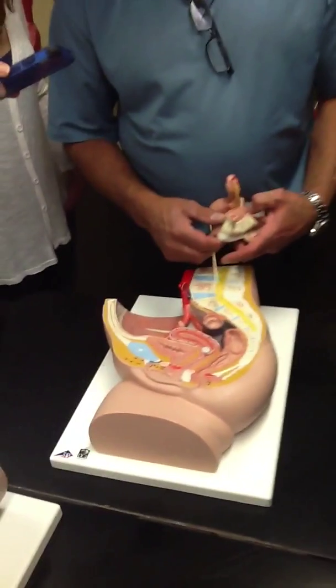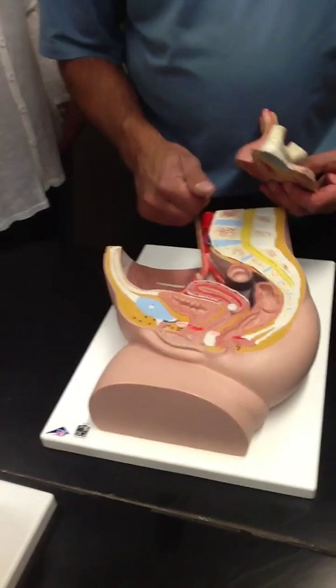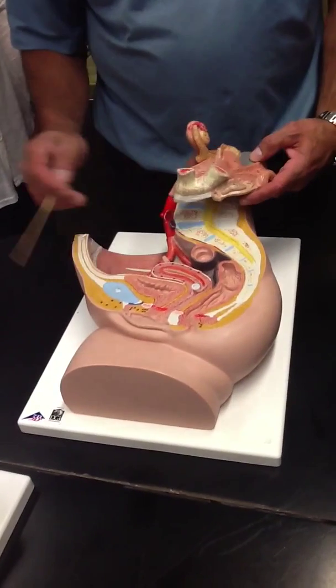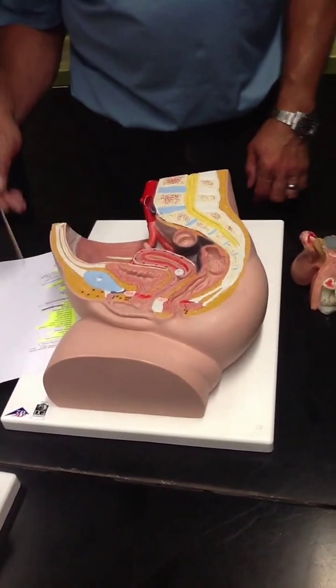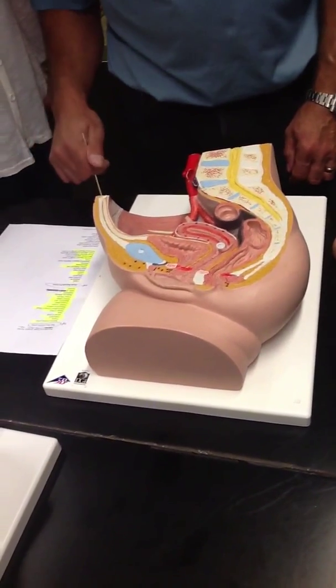And I think that's it for this, because I got a lot of it on that model over there. Did I miss anything? I don't think so. If I did, just let me know when you're going through your sheet, and I'll show you where it is. Okay?